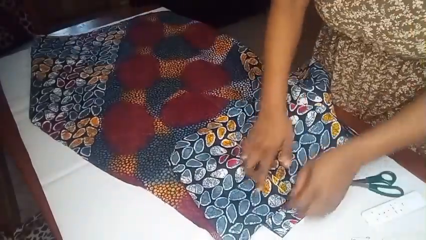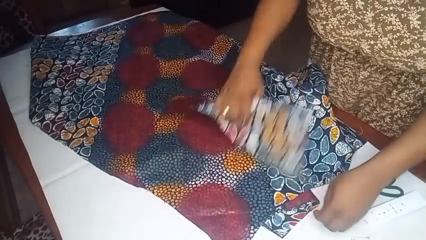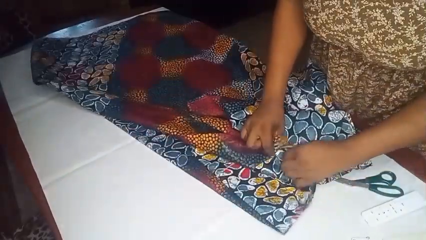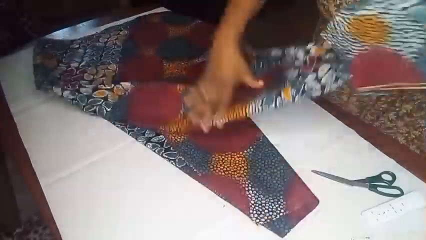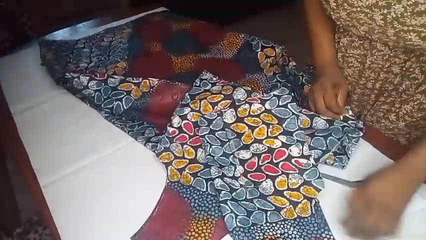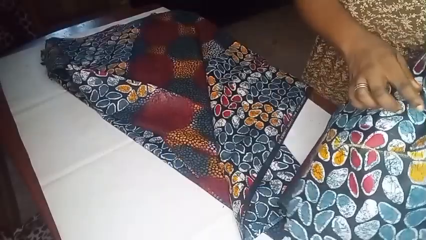So since we are done now splitting the down part of the dress, I'm going to be setting aside the down part of the dress and we'll work with the upper part of the dress.